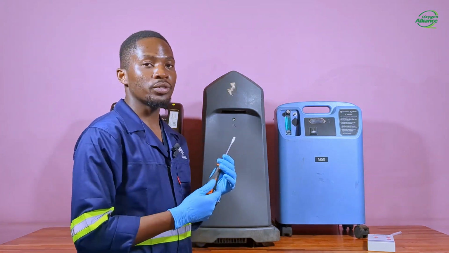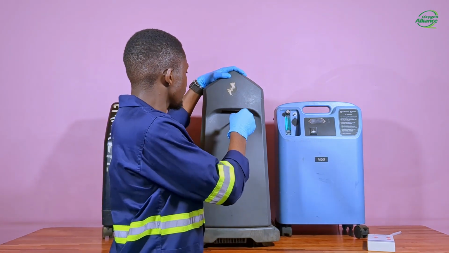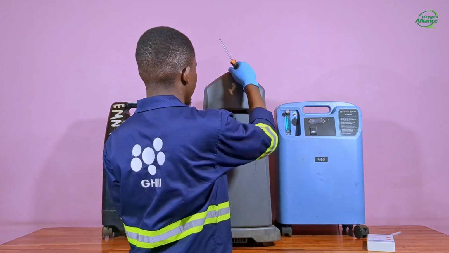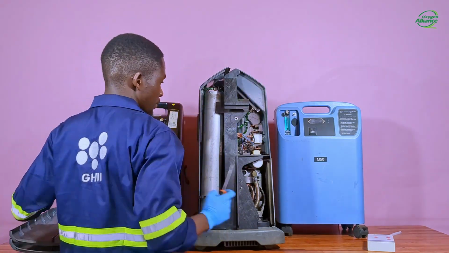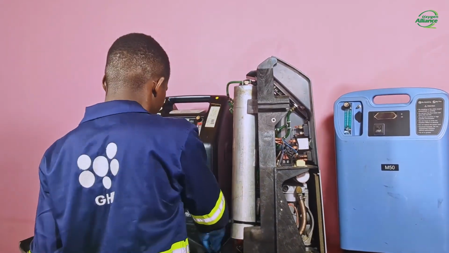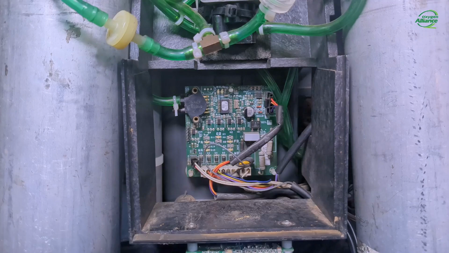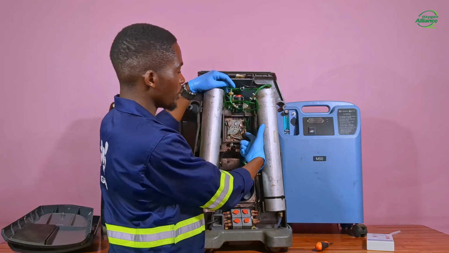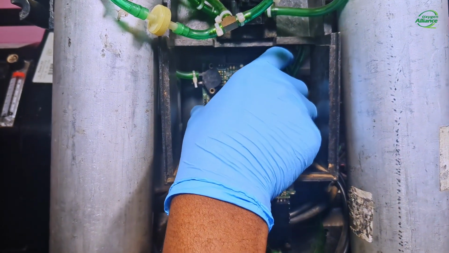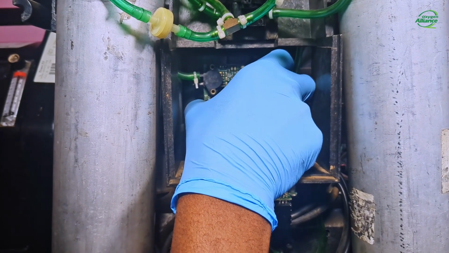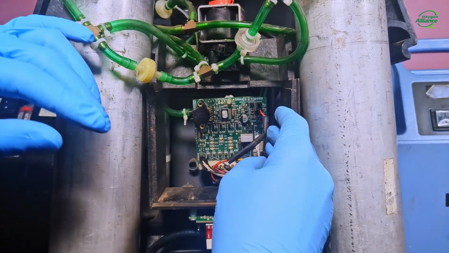I will use a flathead screwdriver to loosen the 2 screws that are holding up the covers. So this is the control board I was talking about. I'll take it out from its position so that we can observe the board closely.